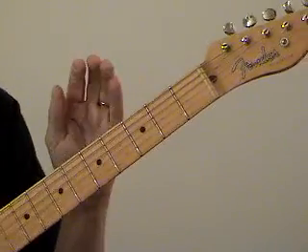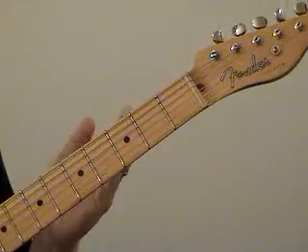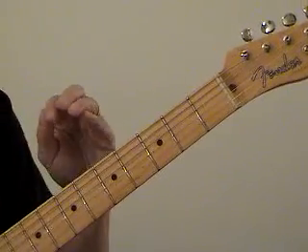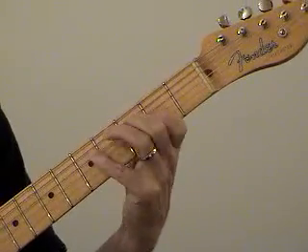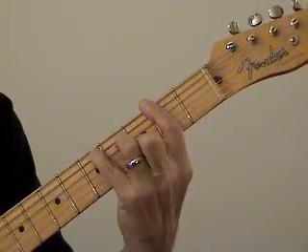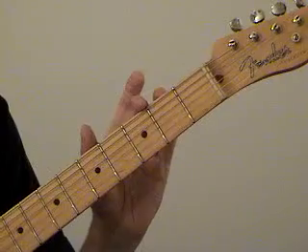Now, I'm not going to call a C minor form or a C Dorian form or a C pentatonic form. We're going to use the C form scale, and I'm going to show you how to get your other scales that would occur out of that.